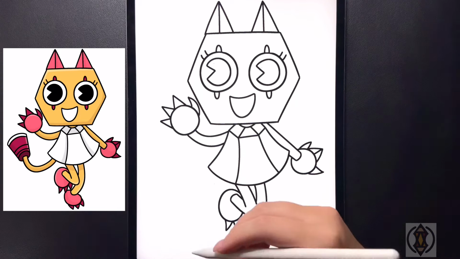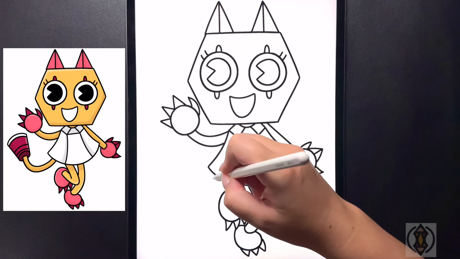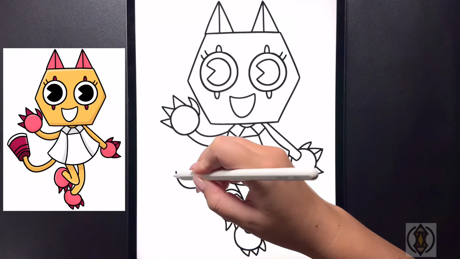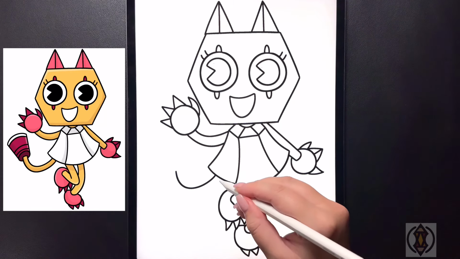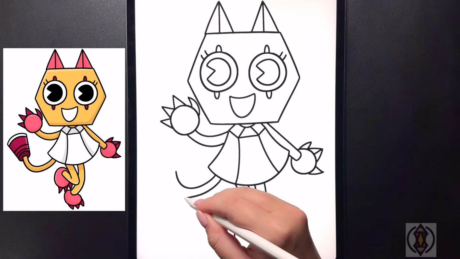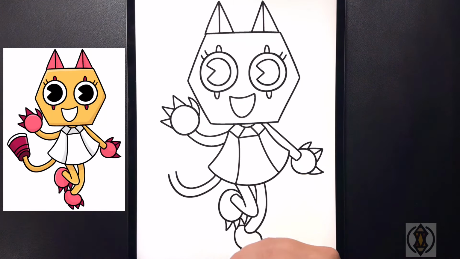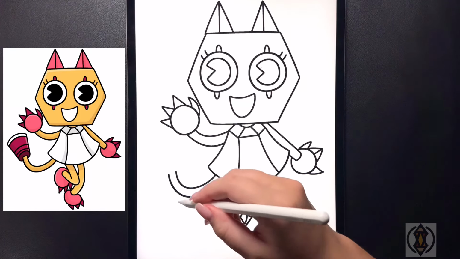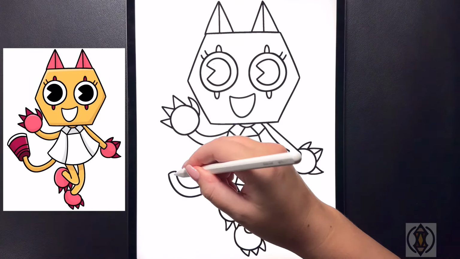Now let's draw in the tail. So coming down underneath on a diagonal, we're going to curve this line around and then up. And then moving down one more time, let's replicate that, bringing this all the way around and then up again. We're going to draw in a small arch line from left to right.